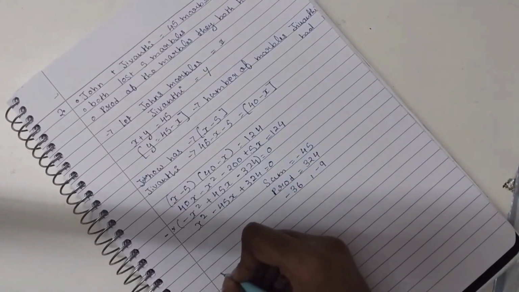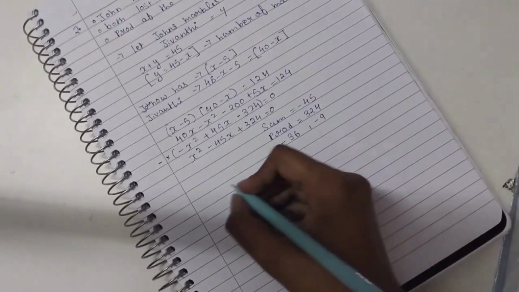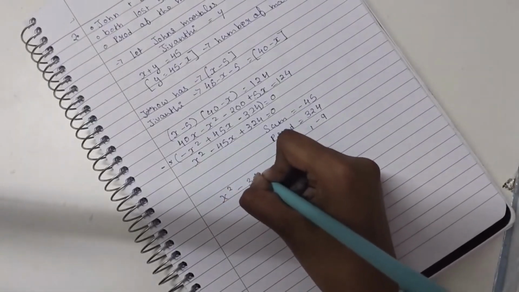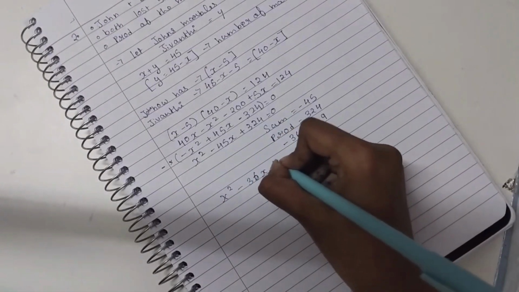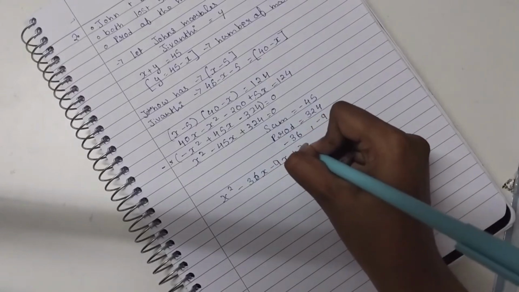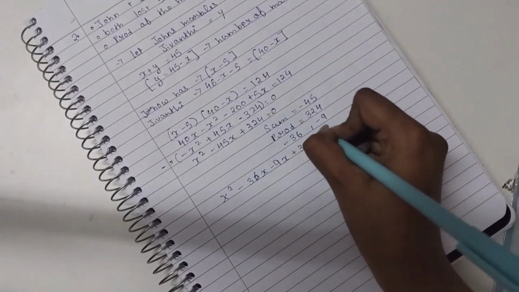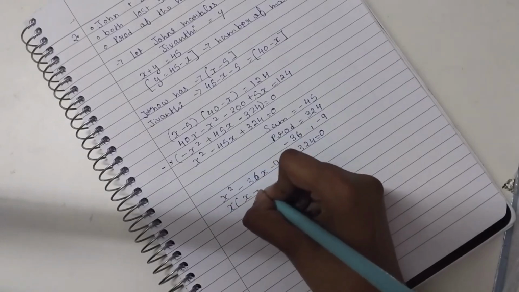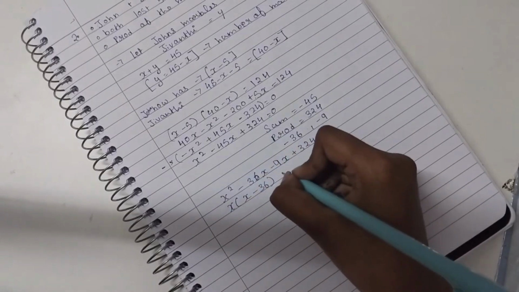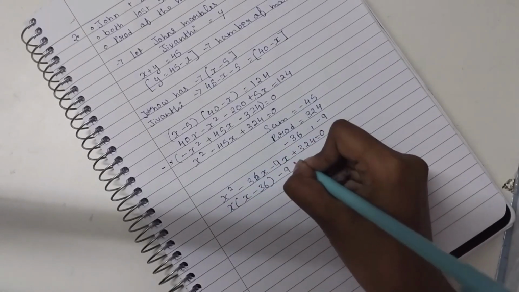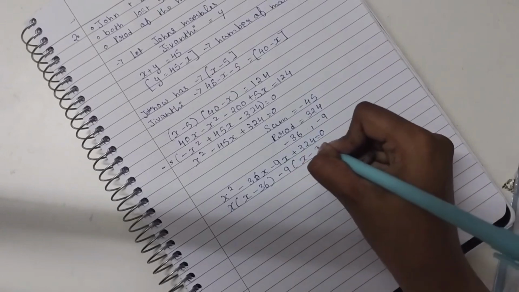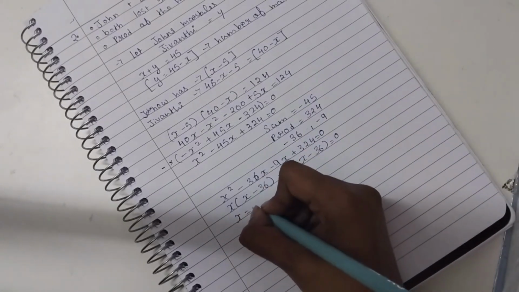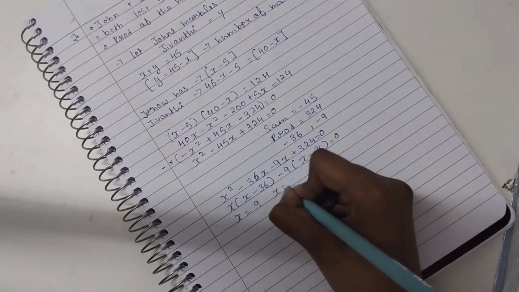So substituting these two values in the quadratic equation, we'll get x squared minus 36x minus 9x plus 324, which is equal to 0. Taking the common terms outside, we'll be left with (x minus 36), and over here we're taking negative 9 outside, so we'll have (x minus 36) is equal to 0. So the two factors would be x is equal to 9 and x is equal to 36.